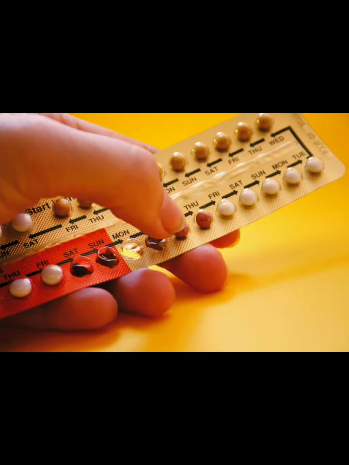Contraceptive pill. The combined oral contraceptive pill, often referred to as the birth control pill or colloquially as the pill, is a type of birth control that is designed to be taken orally by women. The pill contains two important hormones, progestin and estrogen.